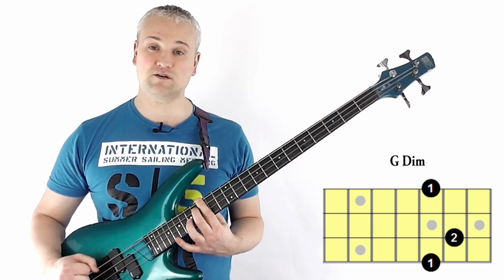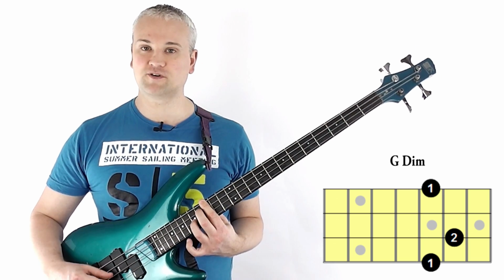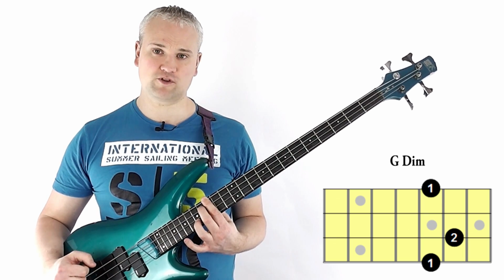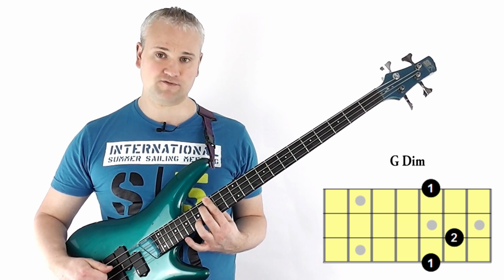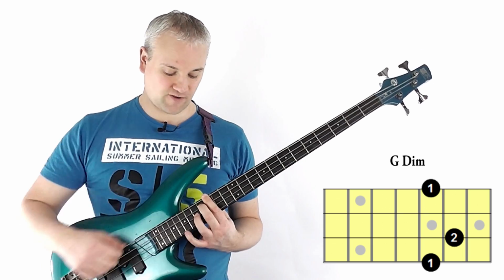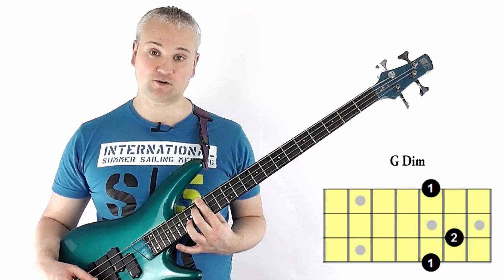So it's a pretty easy pattern. You could put the octave in if you wanted, but I'm just going to stick with those 3 notes for now. Okay, so G, D flat, and B flat. So it's barred first finger and just drop that second finger down on the next fret up.